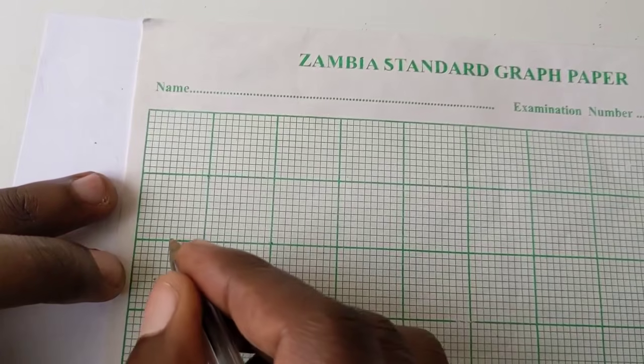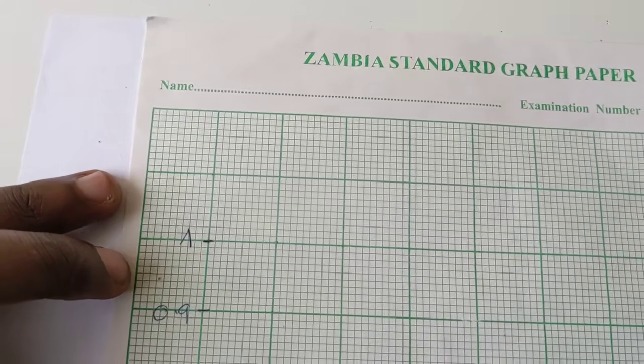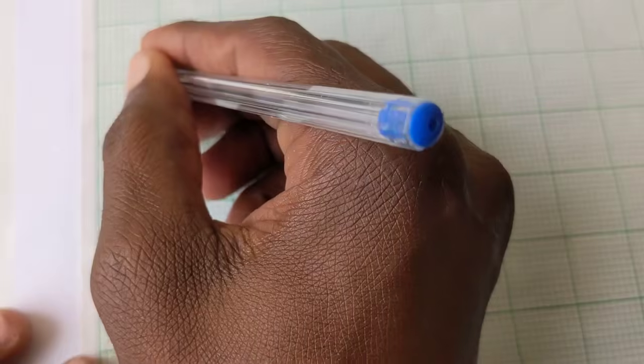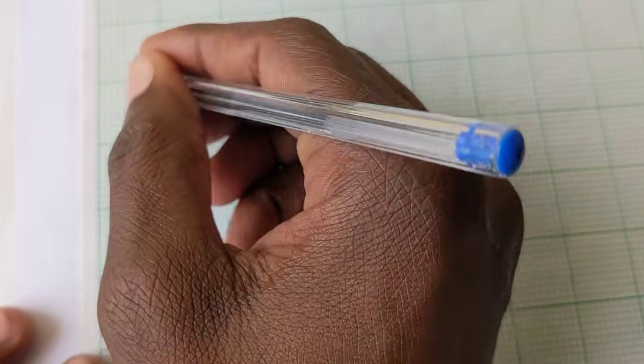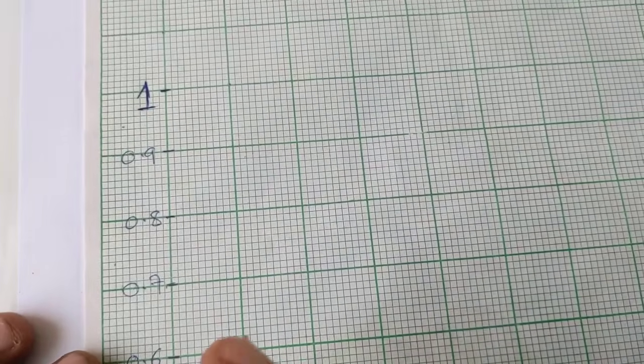Then here it is 1. This is 1. I hope you are able to see that is 1. They said that we should end at 1.